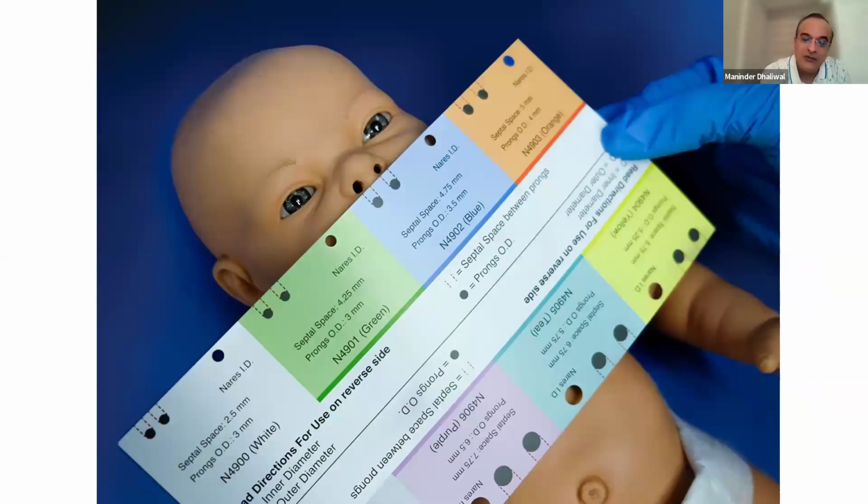And then you would have seen these type of RAM cannula also. Now these cannulas are different from HFNC cannulas. Over here, if you can see, you can measure from the septal space between the prongs, and also from the diameter of the nasal prongs. Now these RAM cannula should match the diameter, because these are basically for CPAP. These are not for HFNC. They were originally made for giving CPAP to a child.